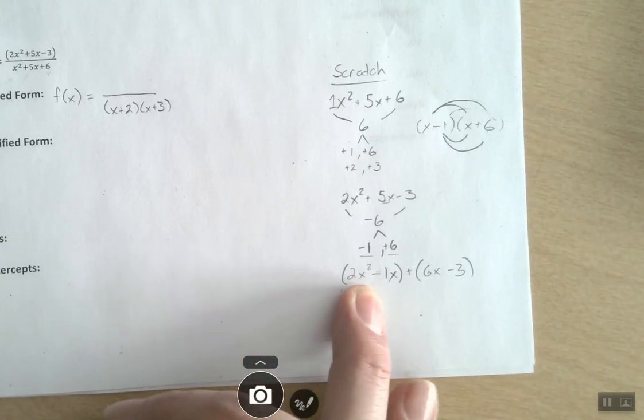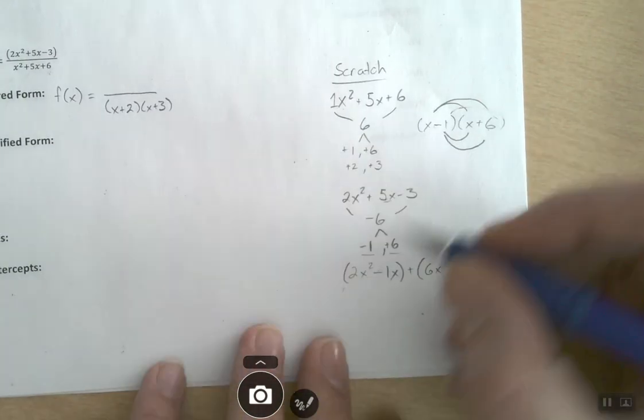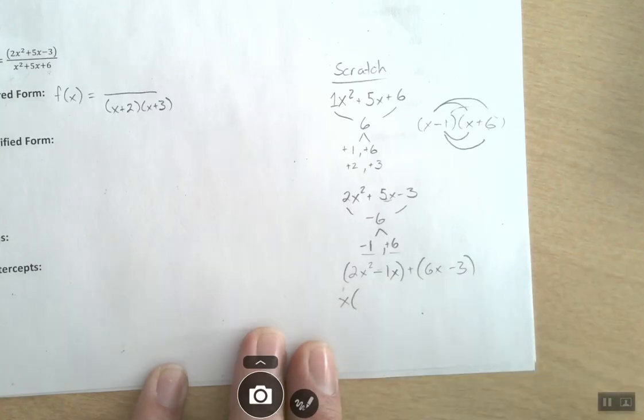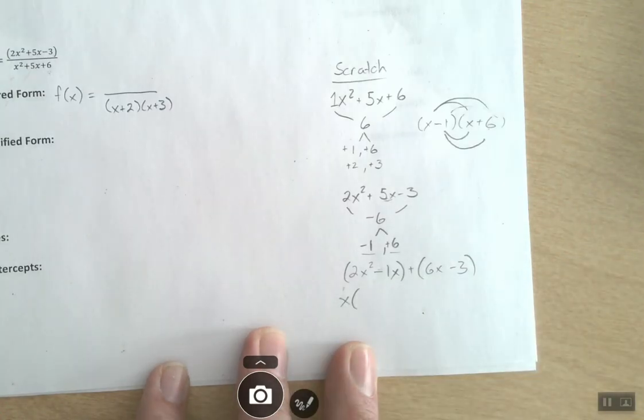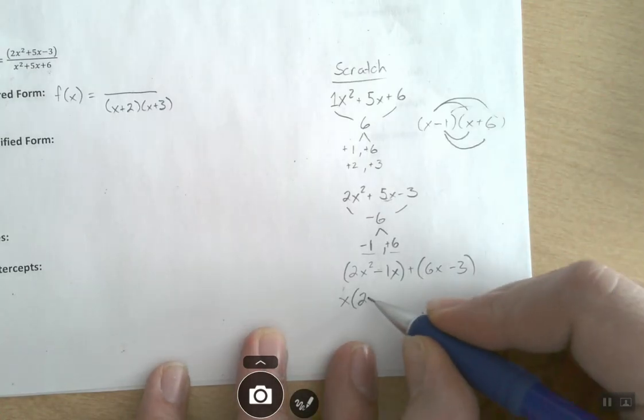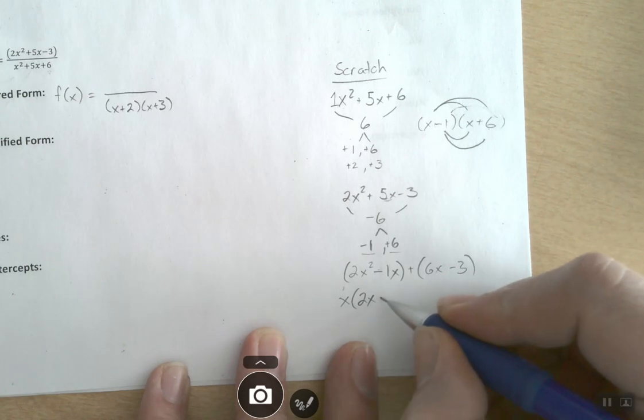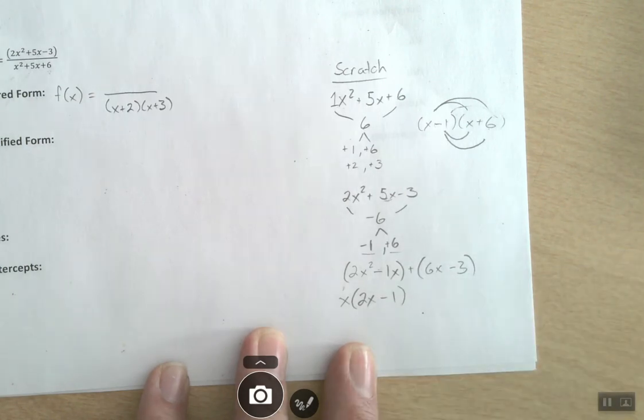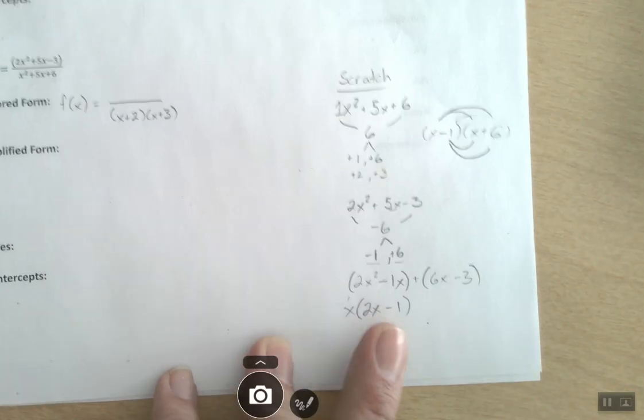What could I possibly take out of this group? When I take out an x, what do I get? 2x minus 1. If I'm correct with my factoring, whatever I take out of the next group, what's going to be left inside the parentheses? It has to be the same.